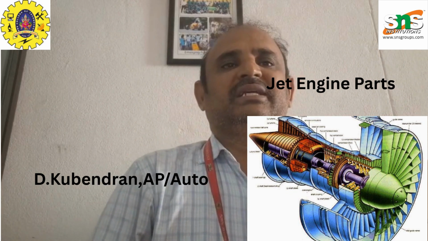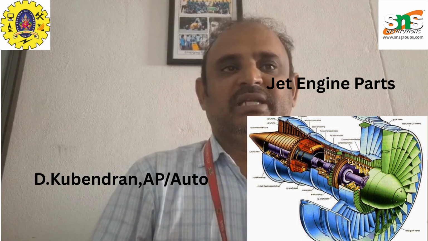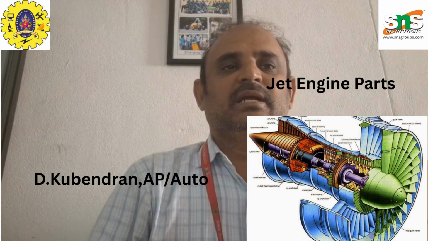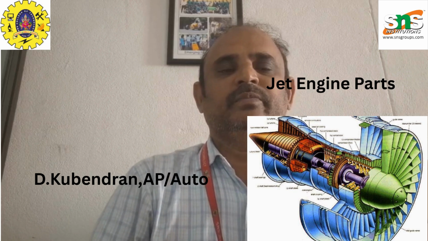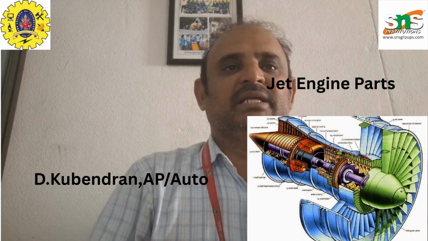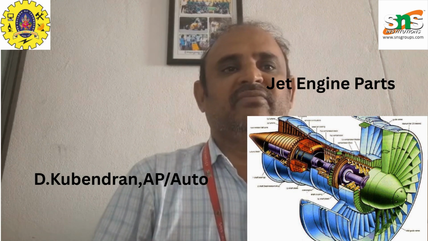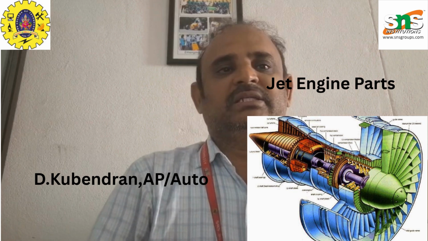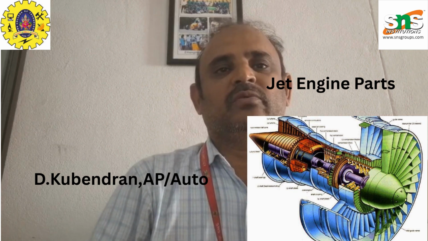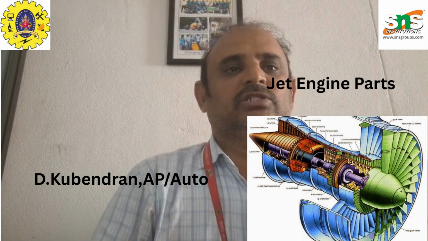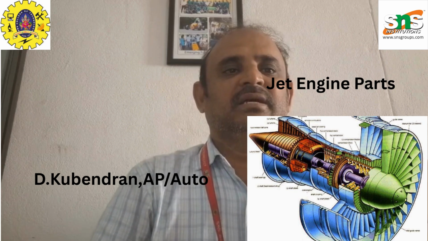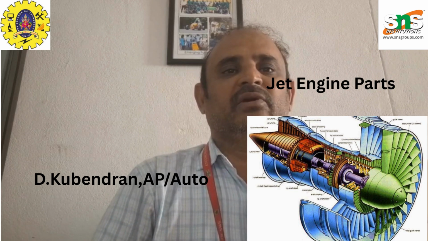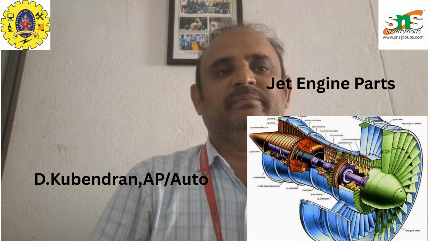The fuel-air mixture is ignited, producing high temperature gases. These gases expand and accelerate through the turbine. The turbine extracts some energy to power the compressor and fan. The rest of the energy propels the gases out of the engine. The nozzle accelerates the exhaust gases, creating thrust. Thrust pushes the aircraft forward, overcoming drag.